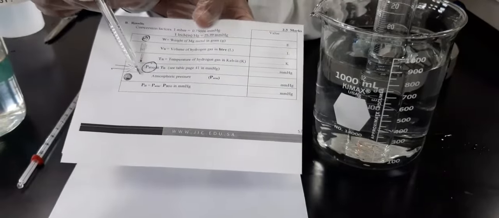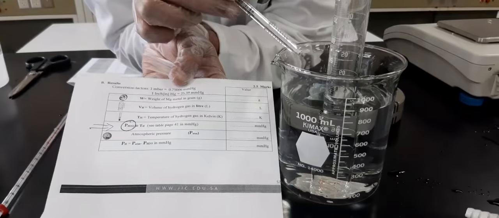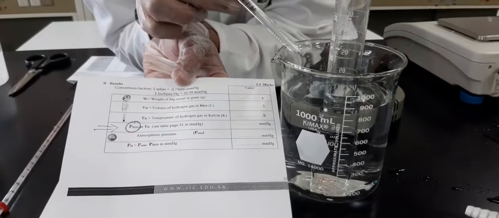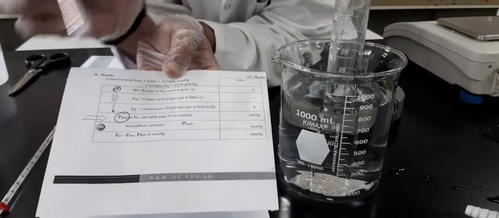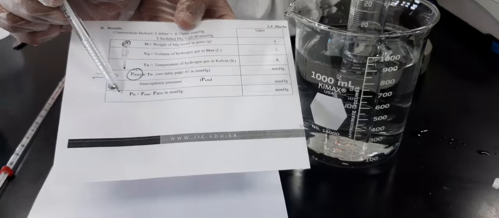Once you are done with the atmospheric pressure, we're going to talk about the pressure of water. You see, in this cylinder there are two things majorly: one is the hydrogen gas and the other one is water. We are targeting the pressure of hydrogen gas to fill in this column. For that, first we want to make sure that we subtract the pressure of water from the atmospheric pressure.